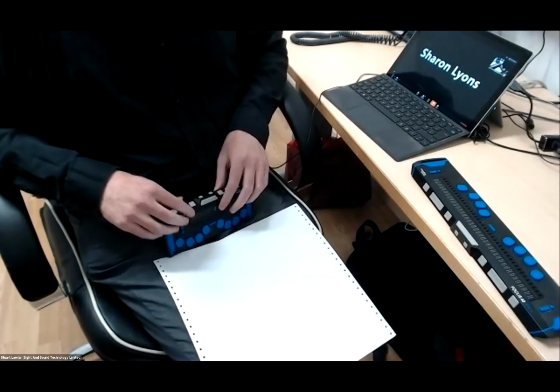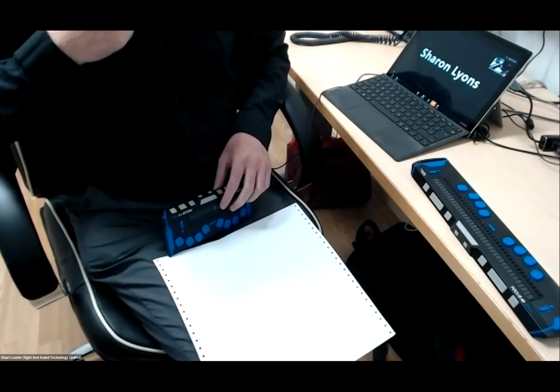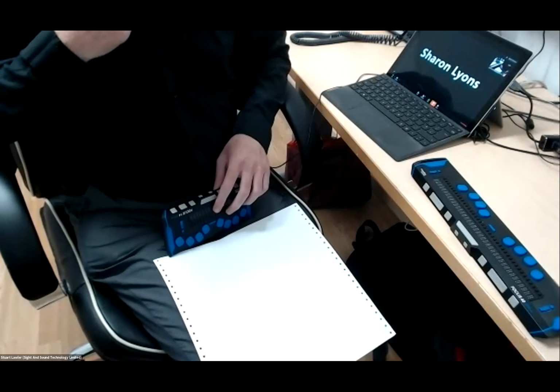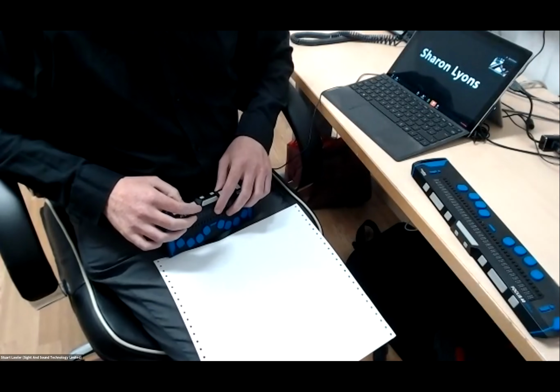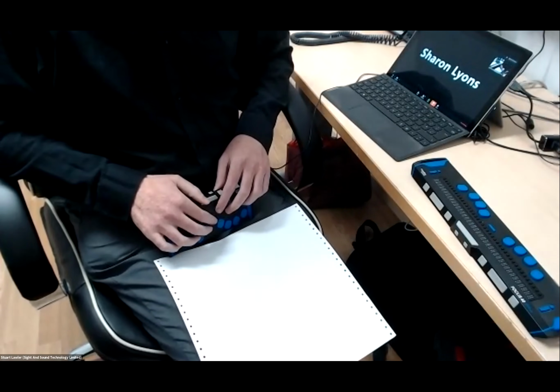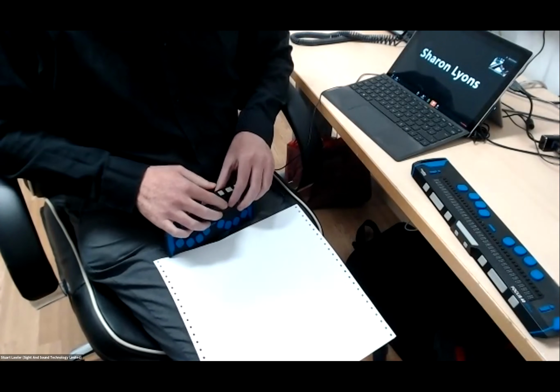The next option in the menu is the repeat rate. This controls how quickly the Focus repeats when you hold down the nav keys or the rocker bars. So you can change the rate if you want the Focus to respond faster.